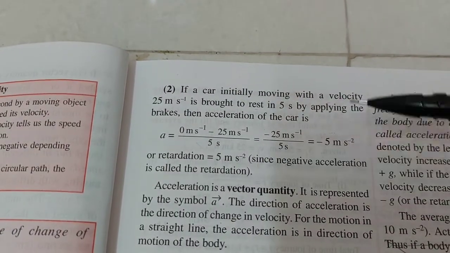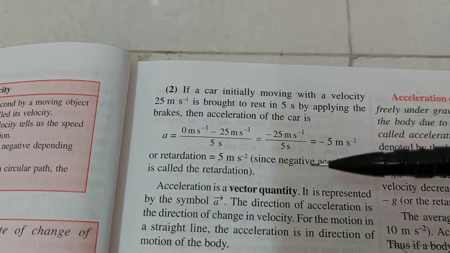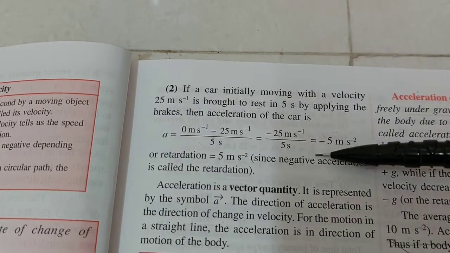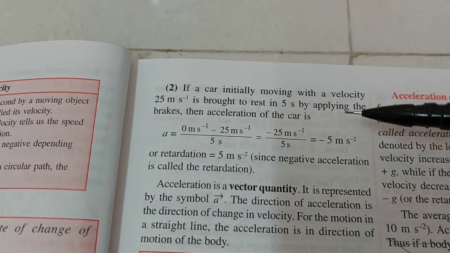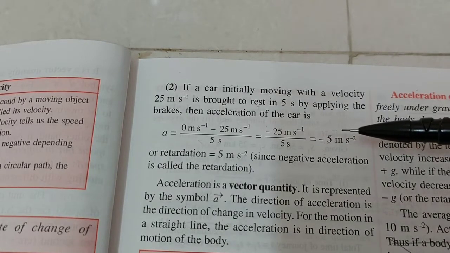So, if acceleration is minus 5 meters per second squared, and if in the question they've asked for retardation, we will say retardation is 5 meters per second squared. Then you don't put the negative sign because retardation by definition is negative.